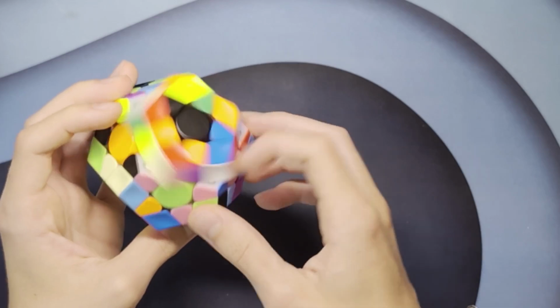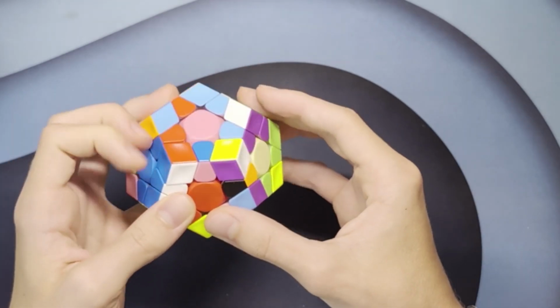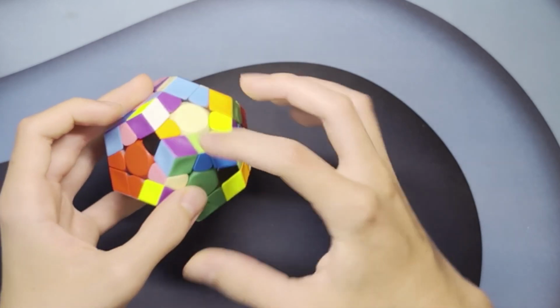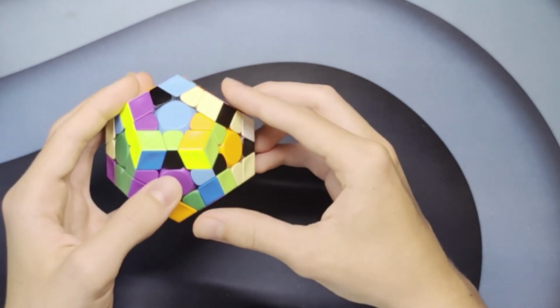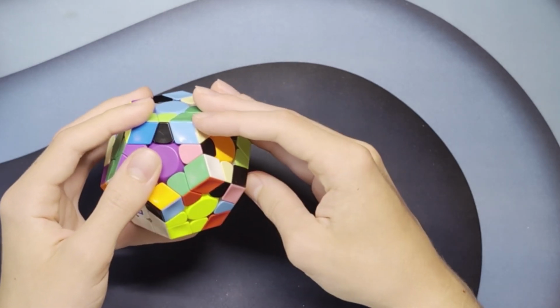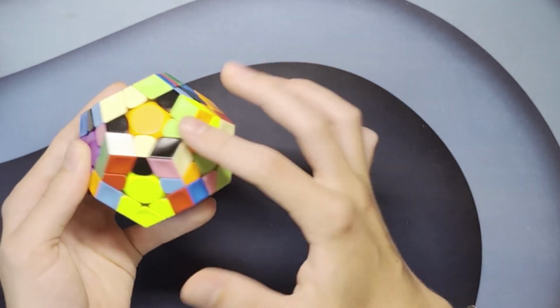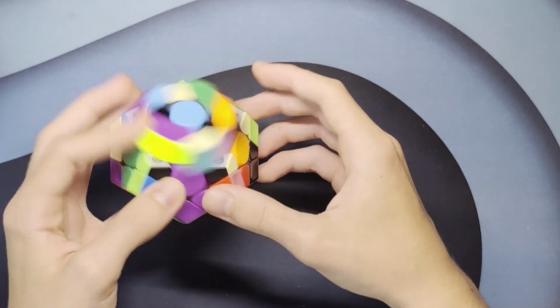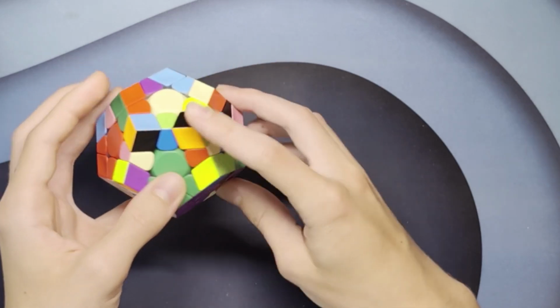Then I have this pair, which I can solve like this, then here this one, like this, and then I see this, which I can solve like this. This preserves this pair like this and also makes this pair. And then I can solve this pair.